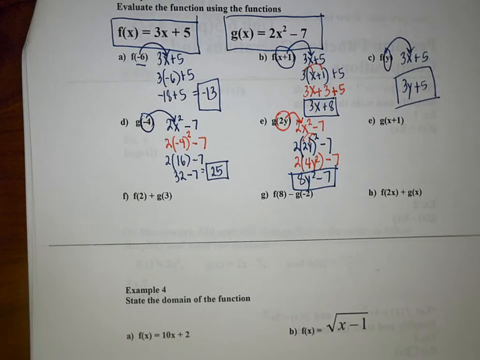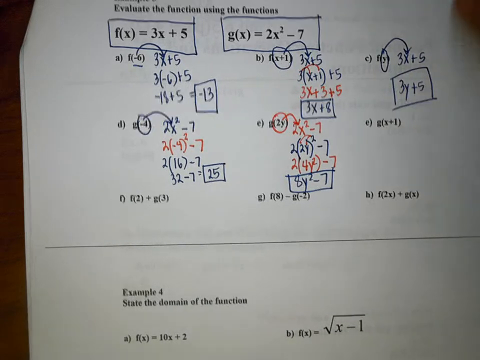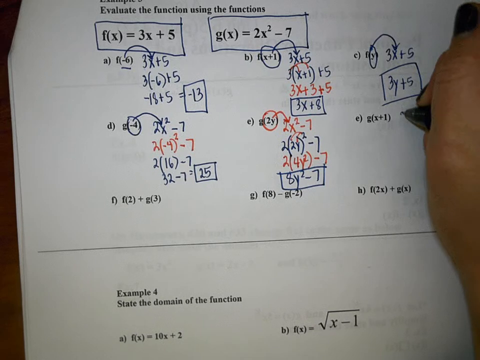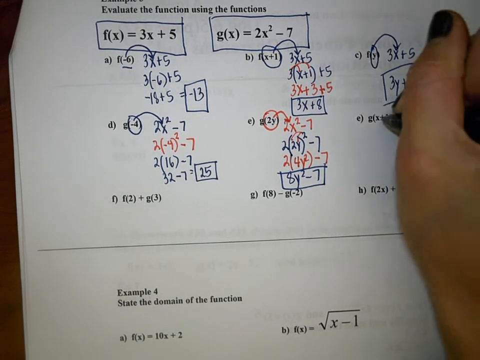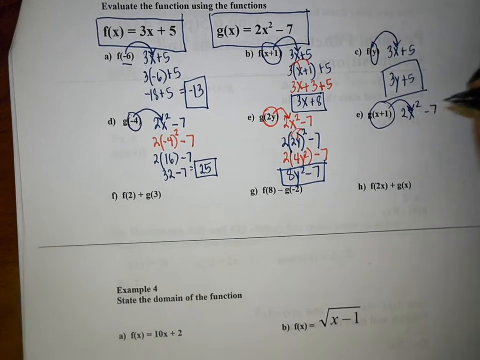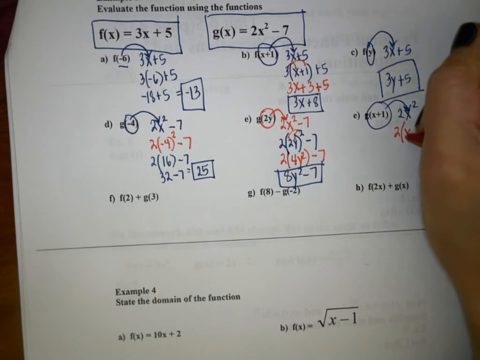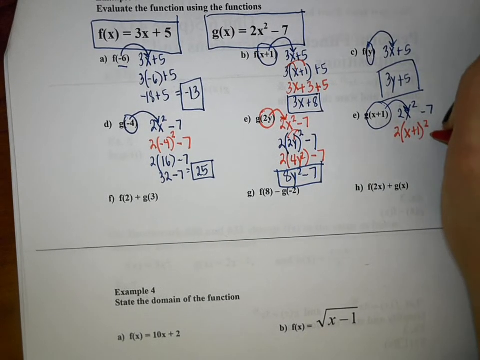All right, E. What am I going to do for E? Again, we're going to use our G equation, which is 2x squared minus 7. But this time I'm going to plug in x plus 1. So that means I have 2 times x plus 1 squared minus 7.